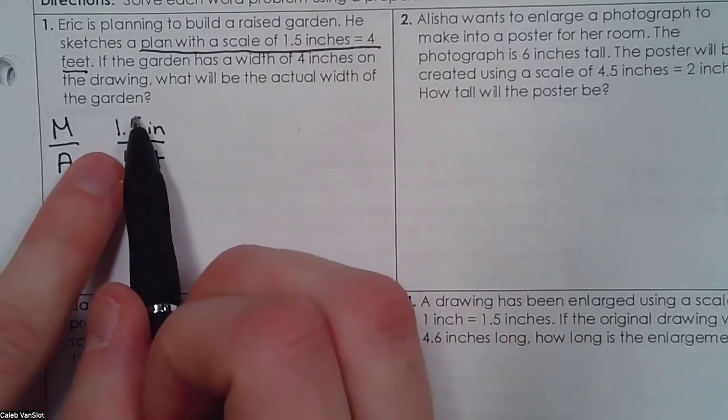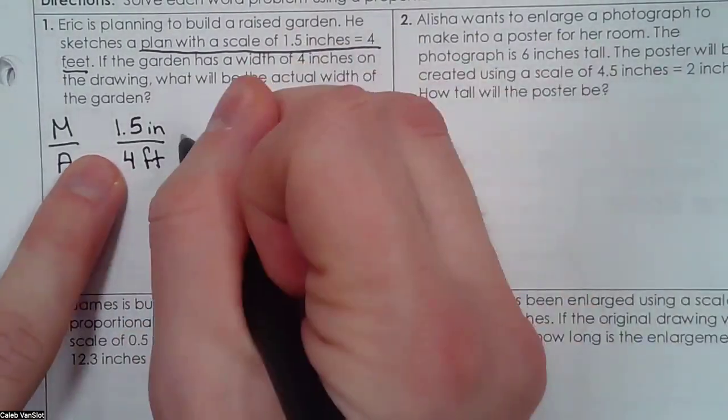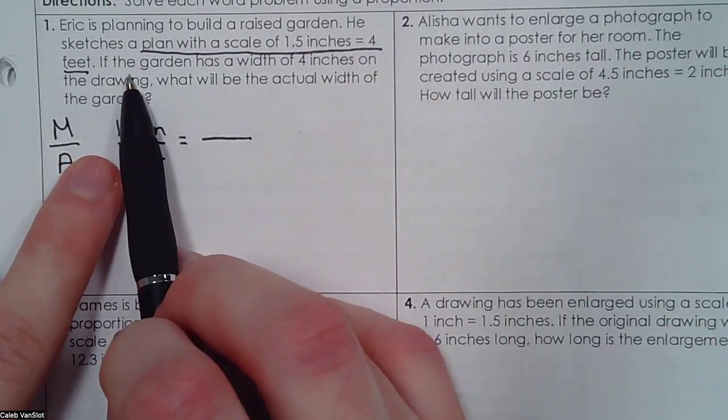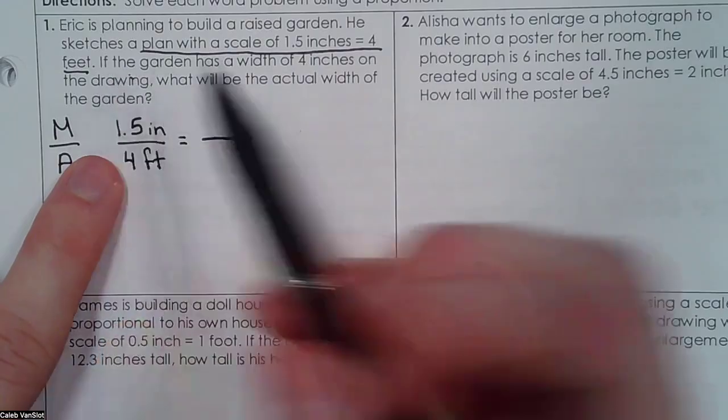So does everybody see that model over actual? And then over here, do you have a question real quick, Lauren, or no? Yeah.